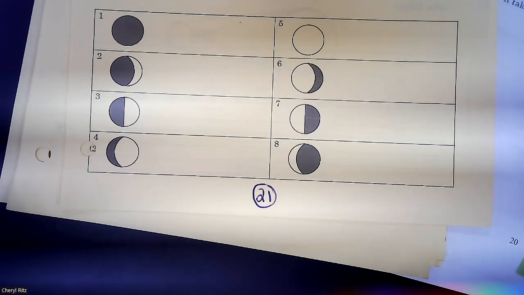Next one. When you see them almost as a full moon, that's gonna be the letter G one, when it's almost a full circle.